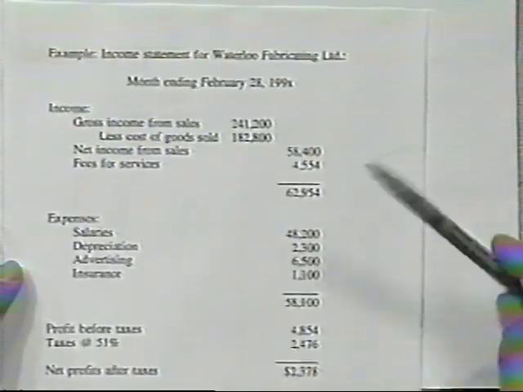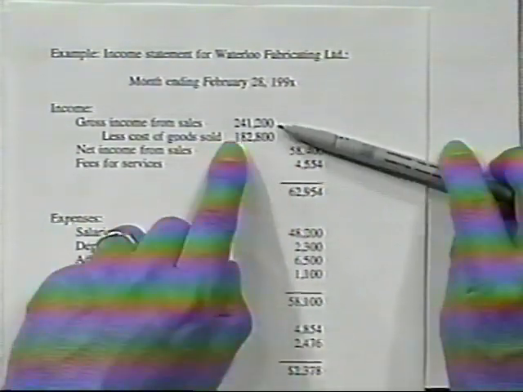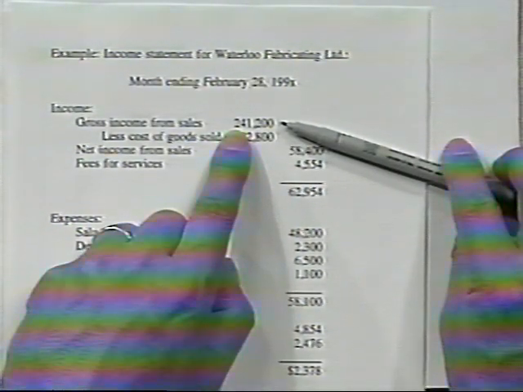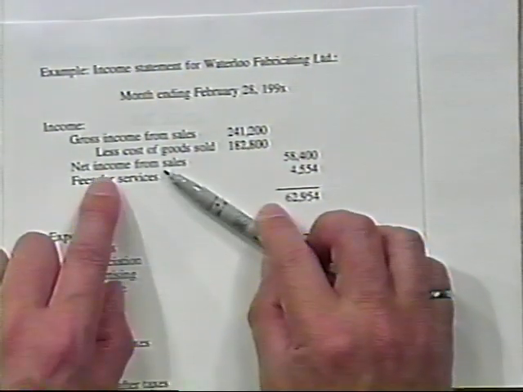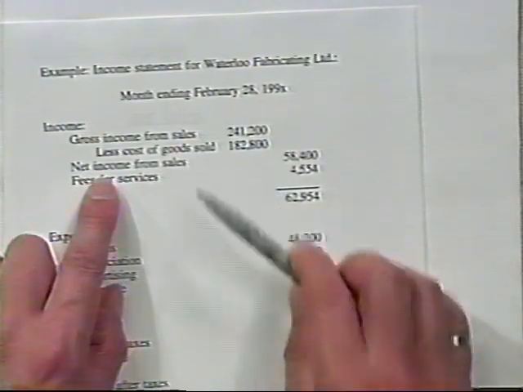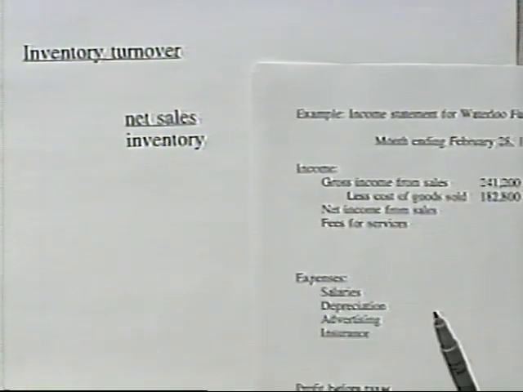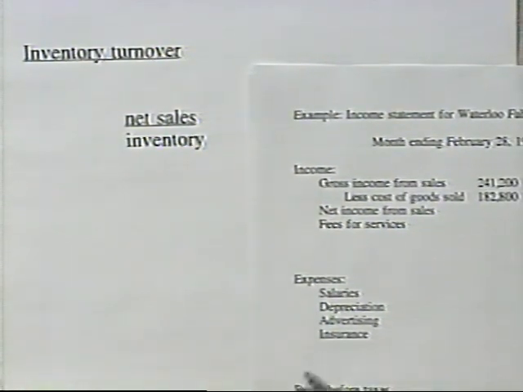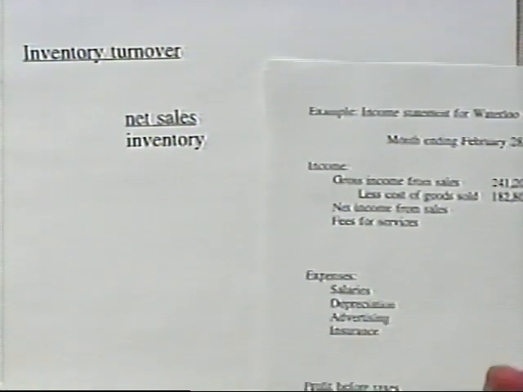is, in this case, not net income from sales as appears on the income statement here, but actually gross income from sales. Now this can be confusing because we're using the term net in 2 different ways. Here we're using net meaning less cost of goods sold, whereas in the ratio, the net means taking into account returns and discounts and so forth.